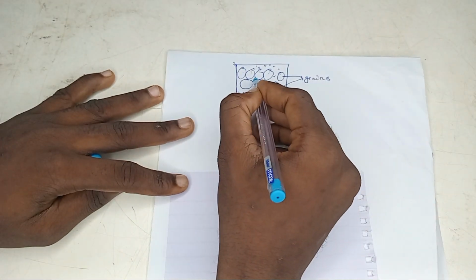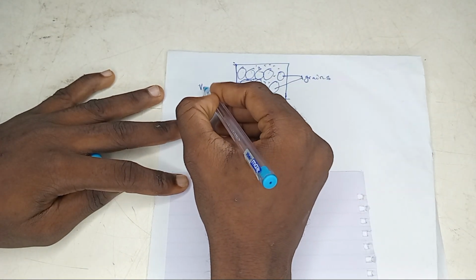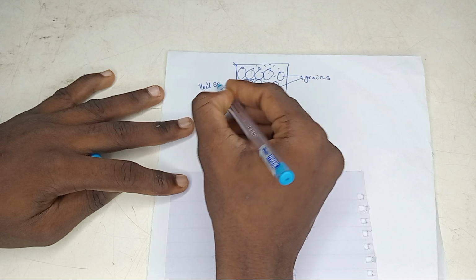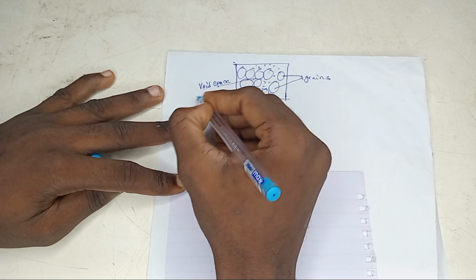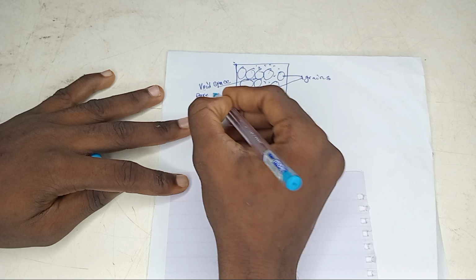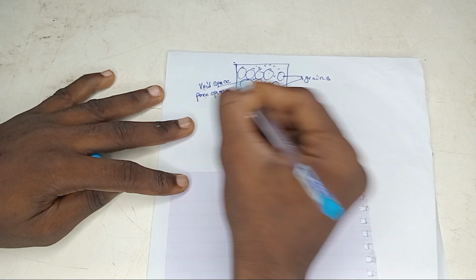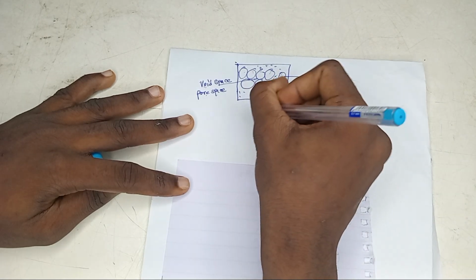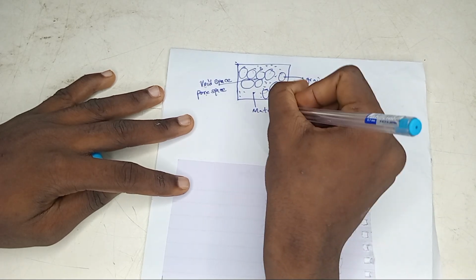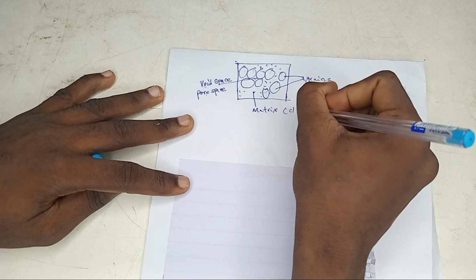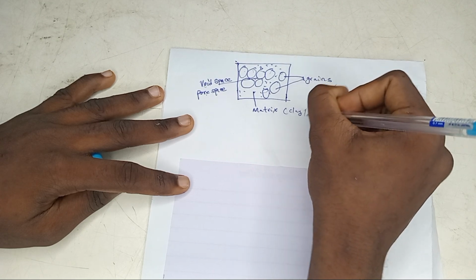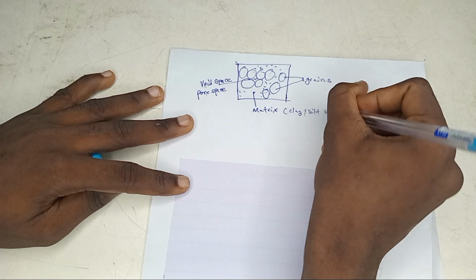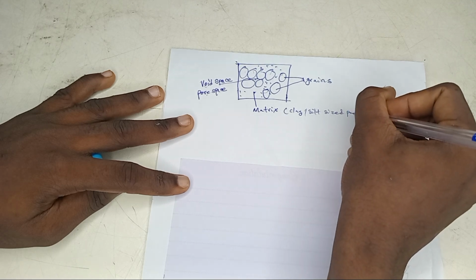Can you see this space? It's known as the void space, also known as pore space. These smaller particles are called matrix. They consist of clay and silt-sized particles.